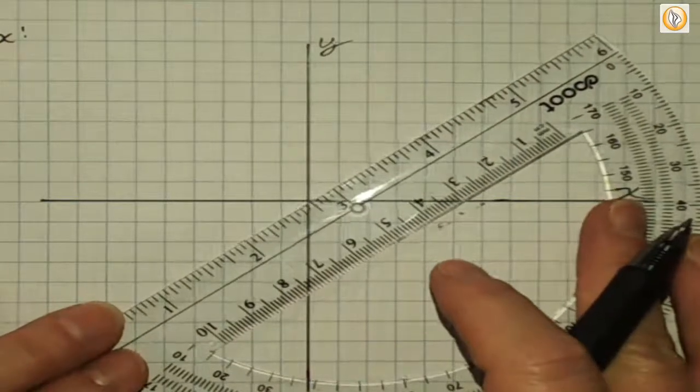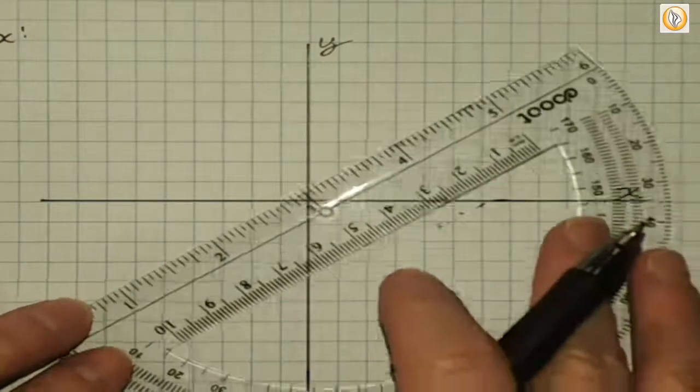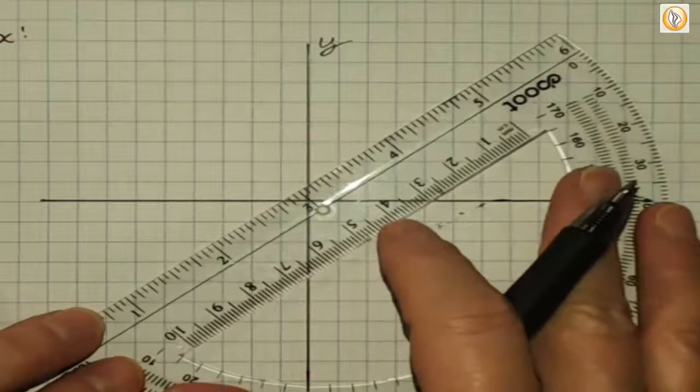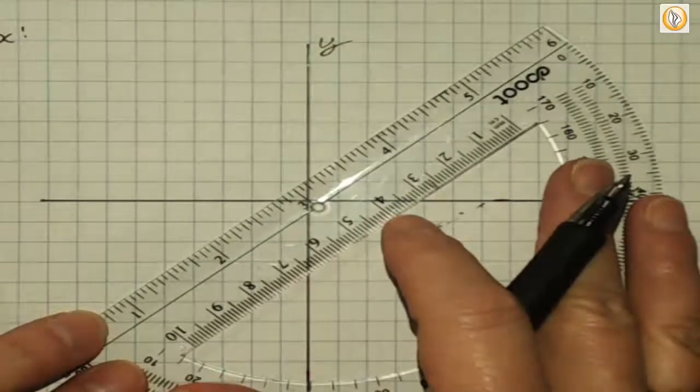Wait, how many squares did you do? It doesn't matter. It doesn't have to be perfect.